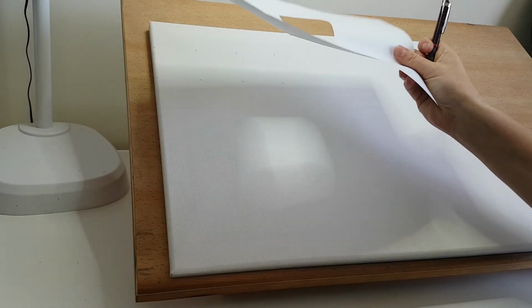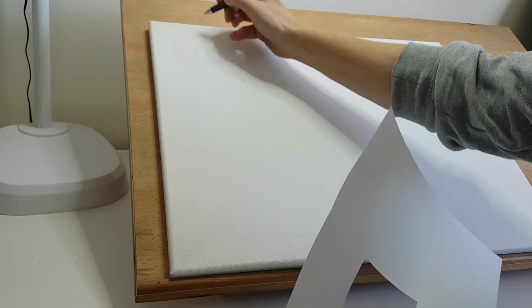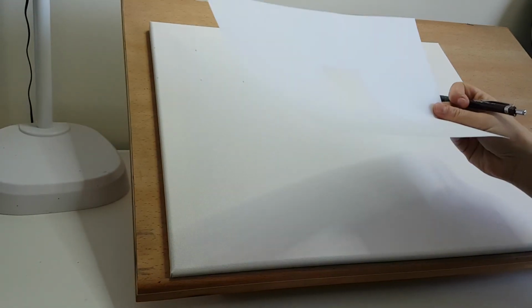Another thing I might add is, if you were using this technique of printout, you can certainly scale that as well. So if you made 2 centimeter squares on your printout, you could upscale it to 4 centimeter square, a 4 centimeter viewfinder and 4 centimeter marks on your canvas, for example.